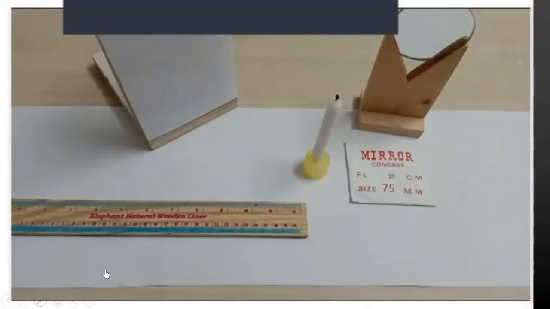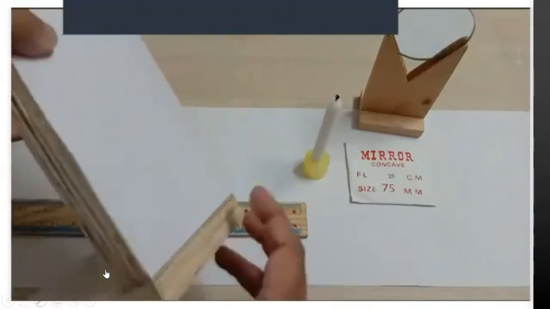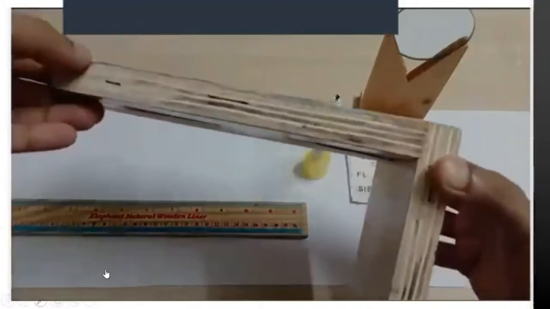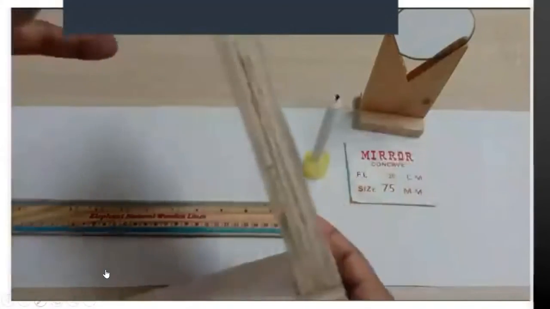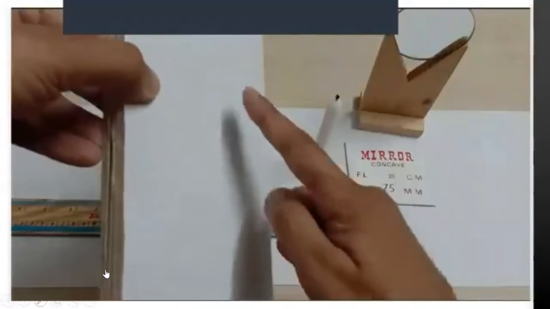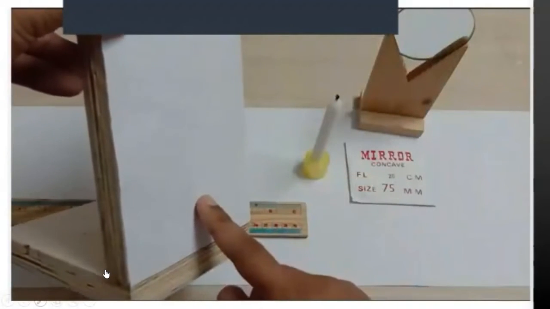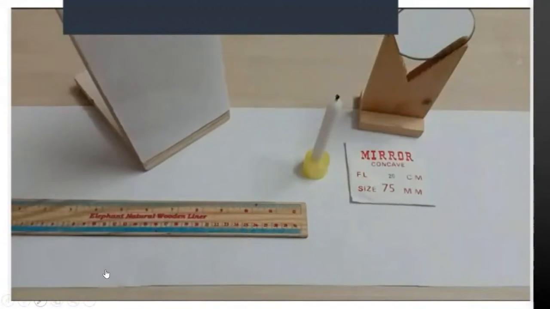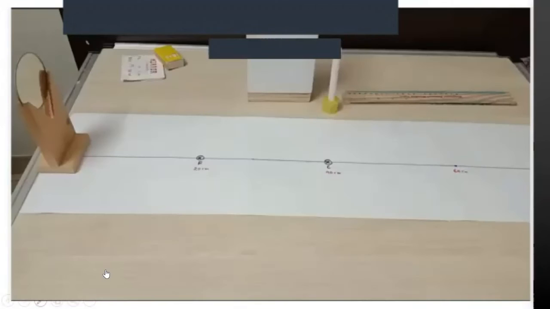And the screen. The screen is basically white paper, which I have fixed on a small plywood piece, and I had asked my carpenter to join two pieces of plywood on which I have fixed the A4 size paper, because we are going to obtain real images, and real images are obtained on the screen. So now let's move ahead with our experimental part.